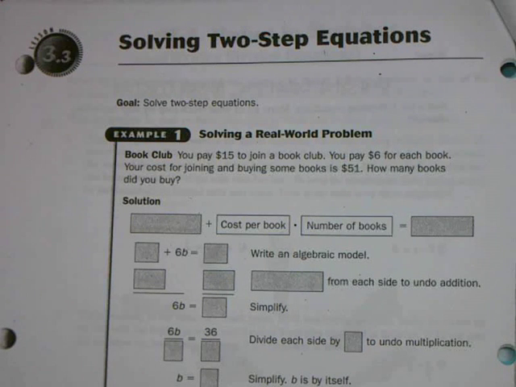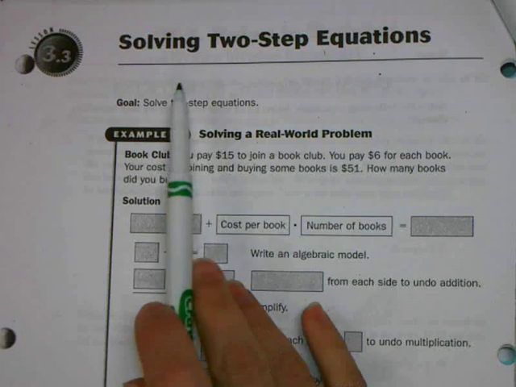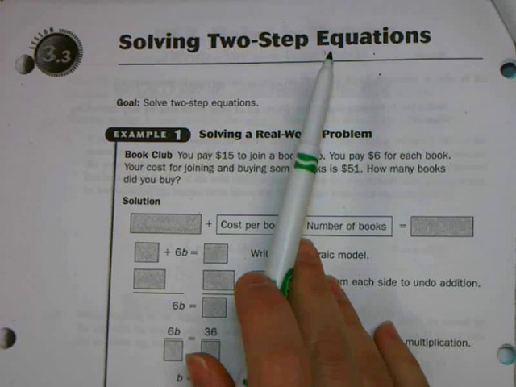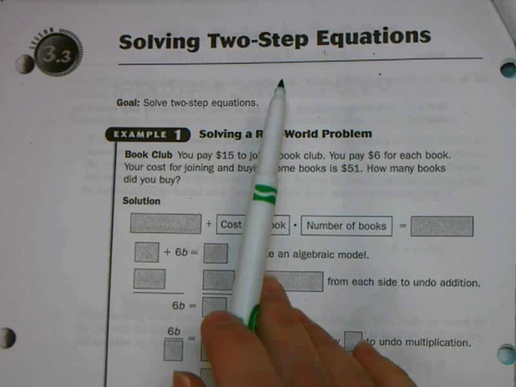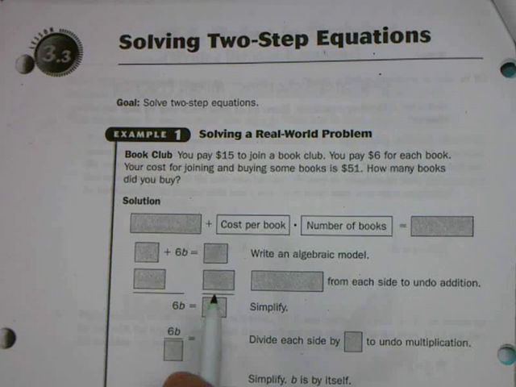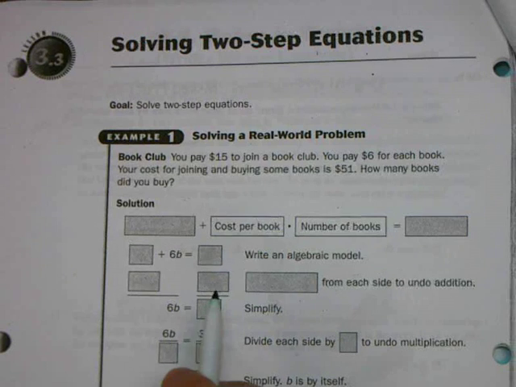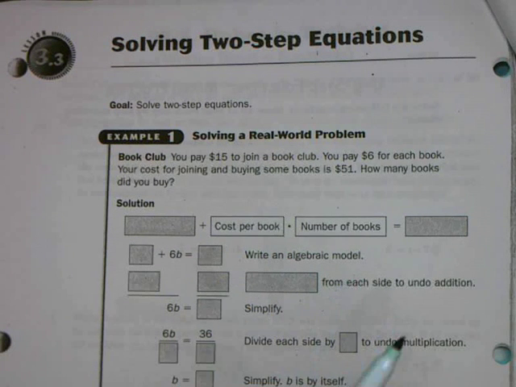So today we are going to do some work on two-step equations, solving two-step equations. What we've been dealing with before were one-step equations, where it was either multiplication, division, adding, subtracting that we were trying to get rid of, and now there's going to be two different operations that we're going to try and get rid of. So let's see how those work and how we would solve those.